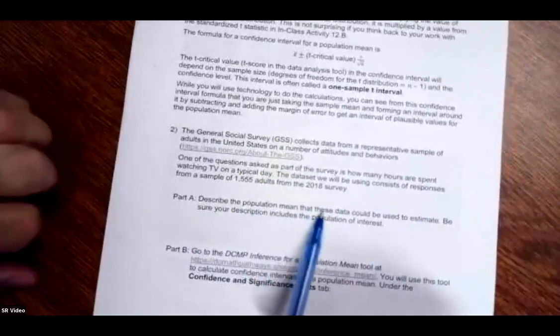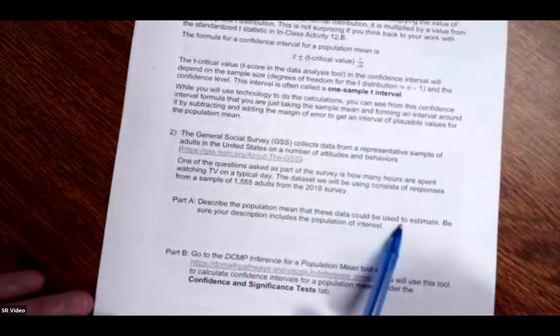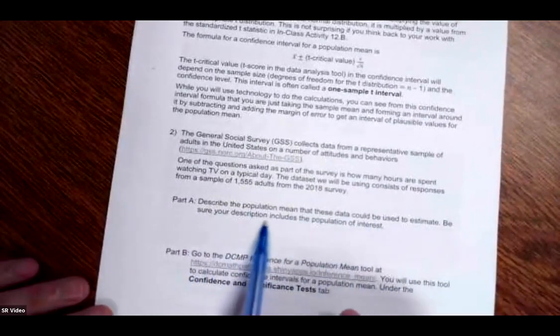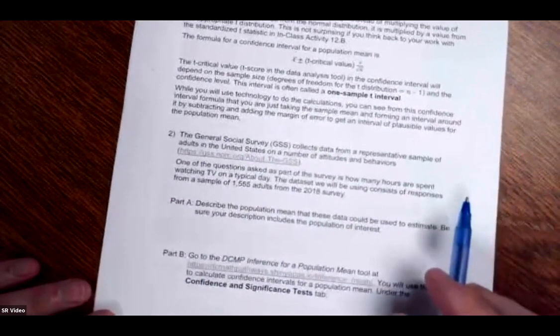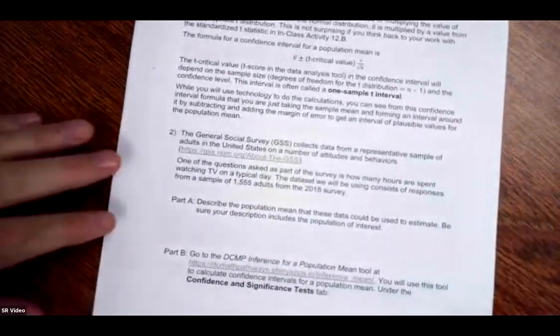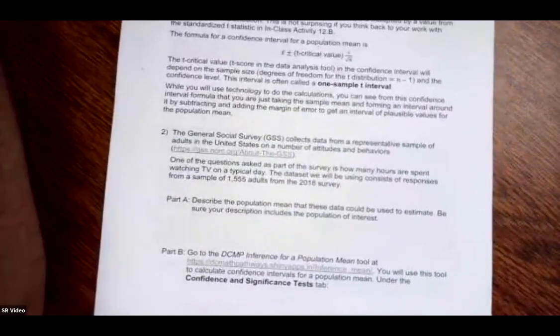Describe the population mean that these data could be used to estimate. Be sure your description includes the population of interest. Go ahead and pause the video for a minute and write down your answer to that. And we'll be back in a second.